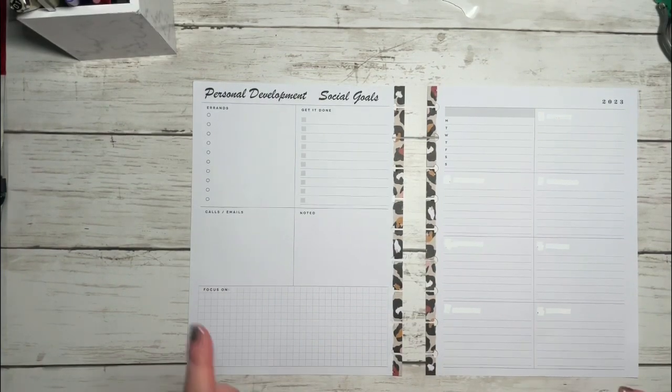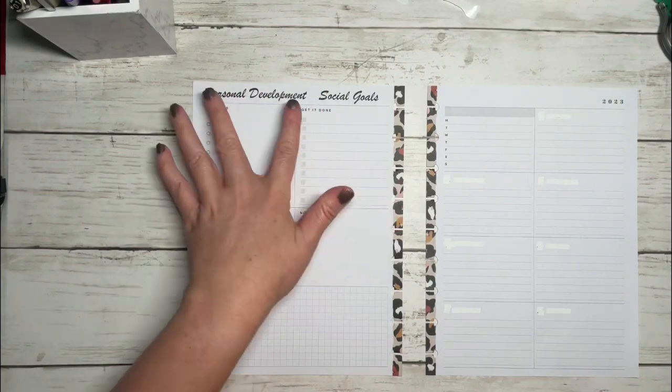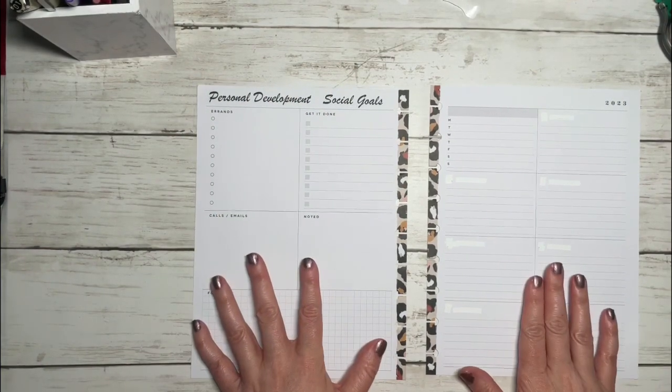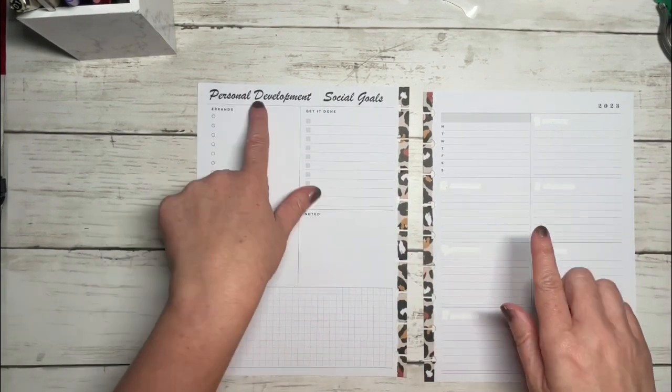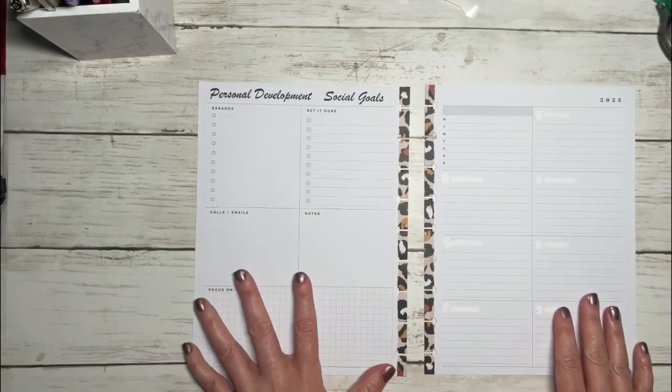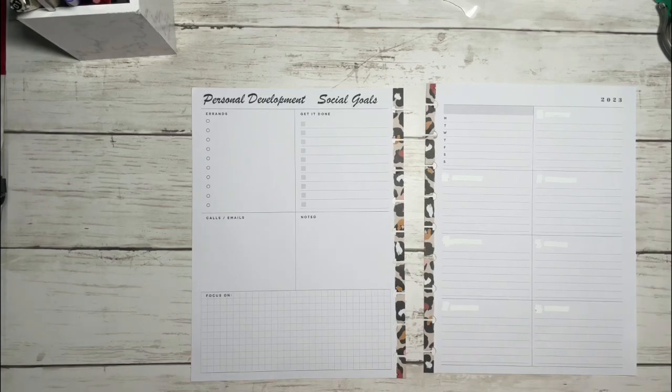All right, as you see, I put both of my headers on the same page, so that it was clear that both of these pages go together. I didn't want to put one here and one here because then it looks like it's separate. I also pulled some washi and some stickers.